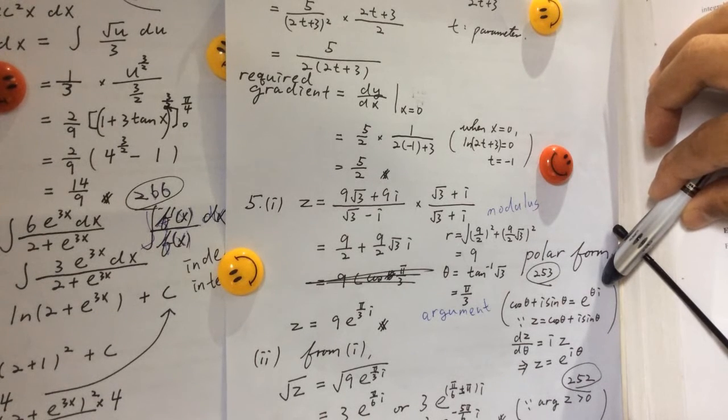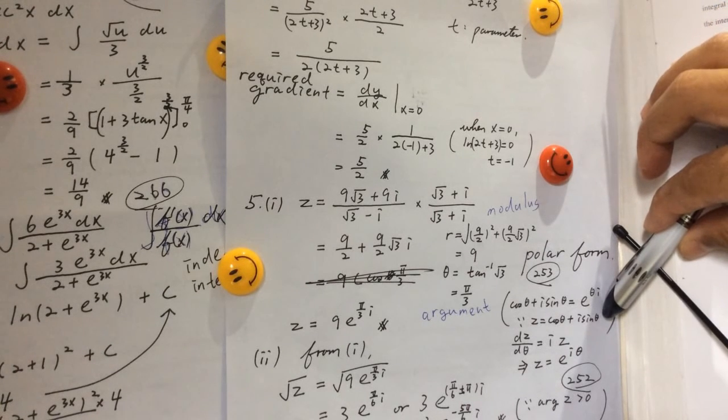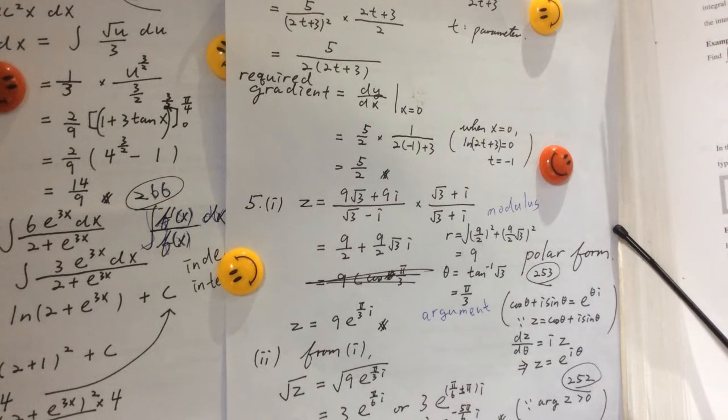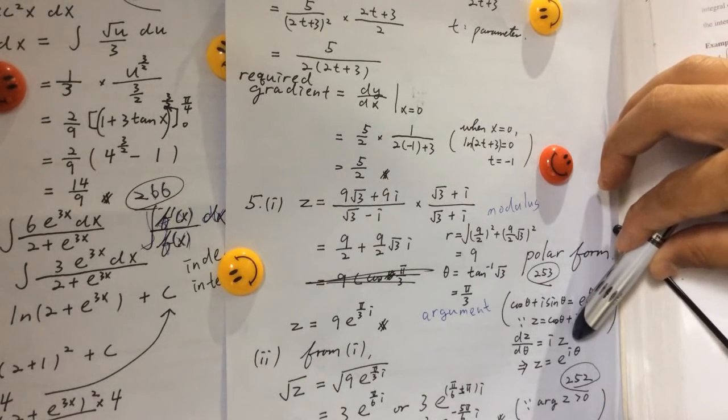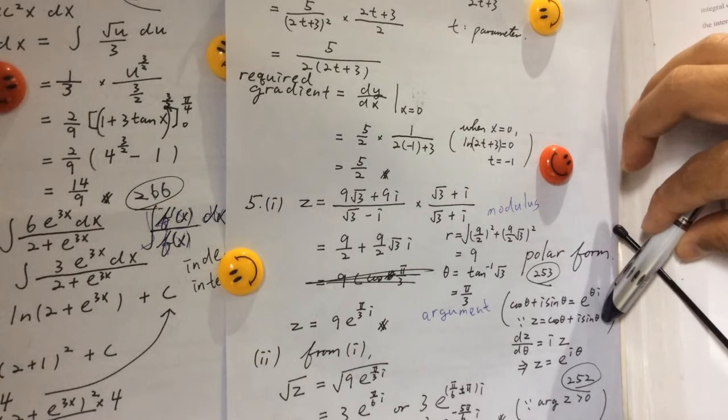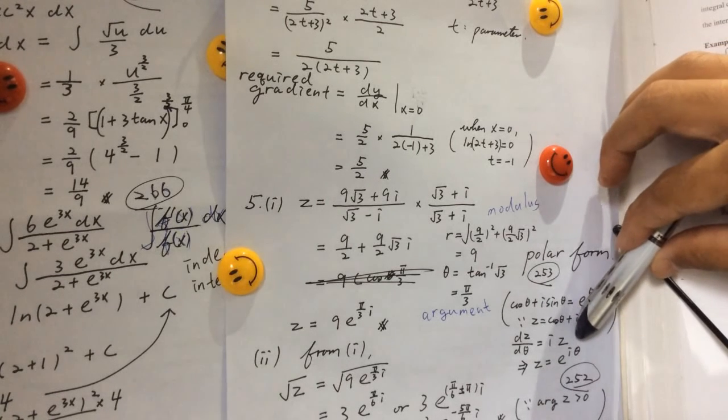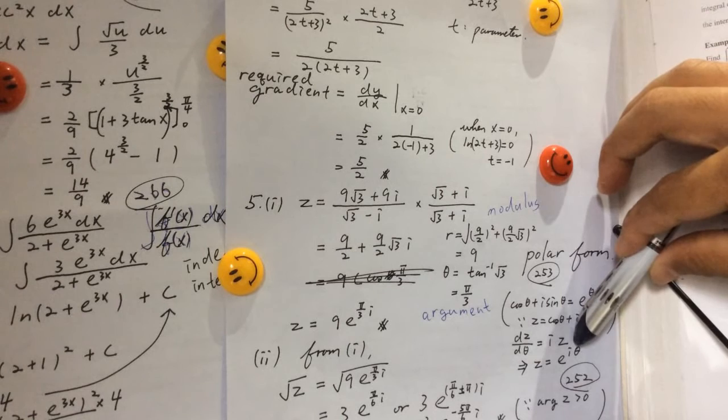Why could this be another representation for the polar form? The reason is, first of all, e satisfies this differential equation. You can try to differentiate this one, which is equal to iz.